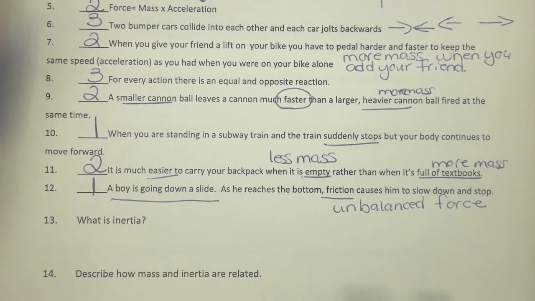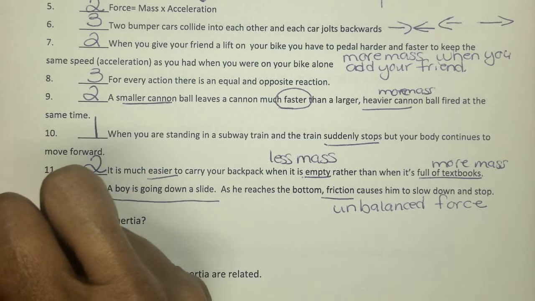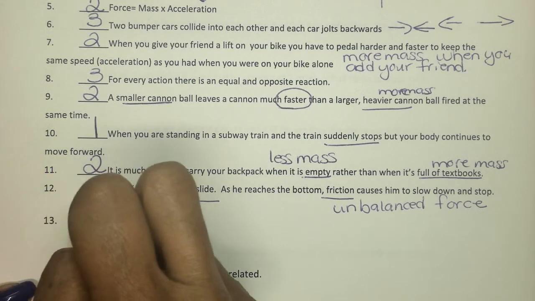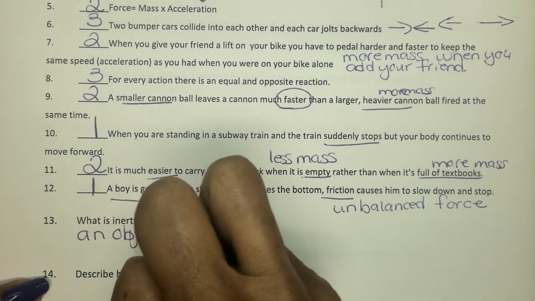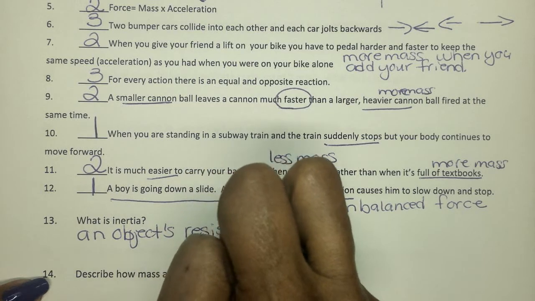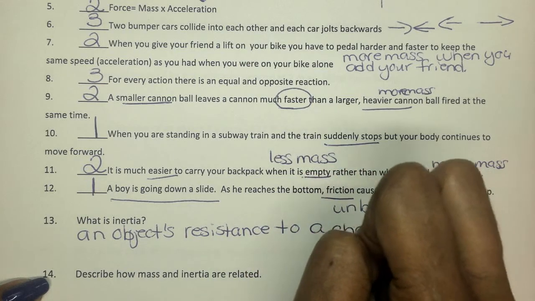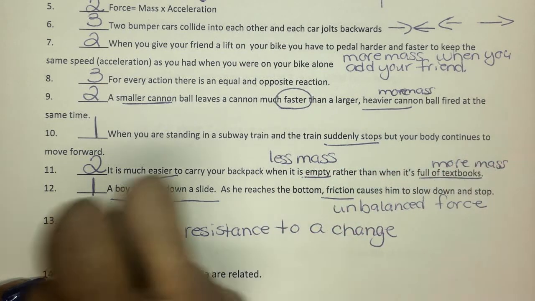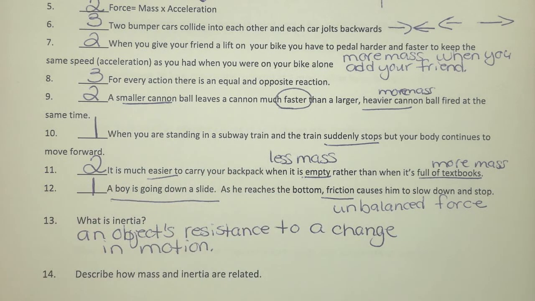Number 13, what is inertia? Inertia just means an object's resistance to a change in motion. So basically, inertia says an object wants to keep doing what it's doing. If it's at rest, it wants to stay at rest. If it's in motion, it wants to stay in motion.